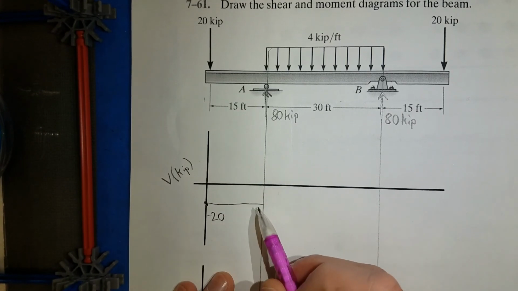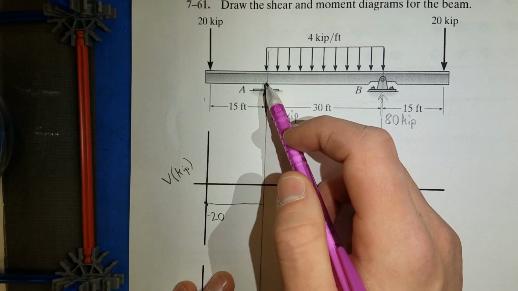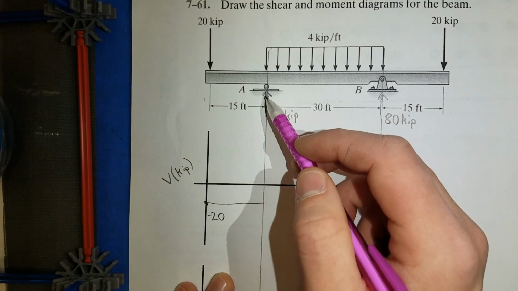Okay, and now we're here at this dotted line where the distributed load starts and there's an upward force at A.